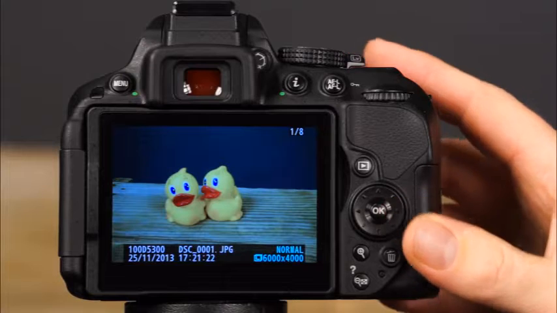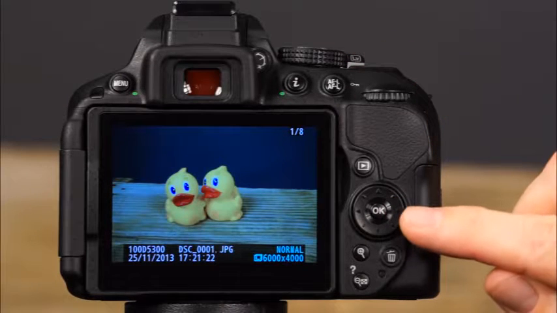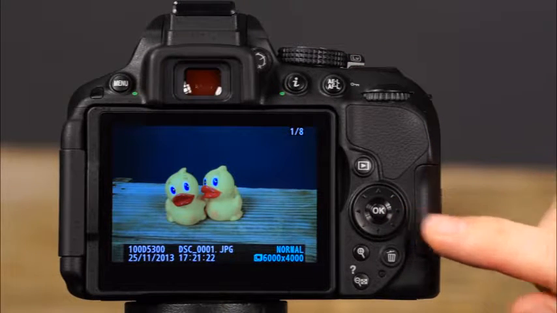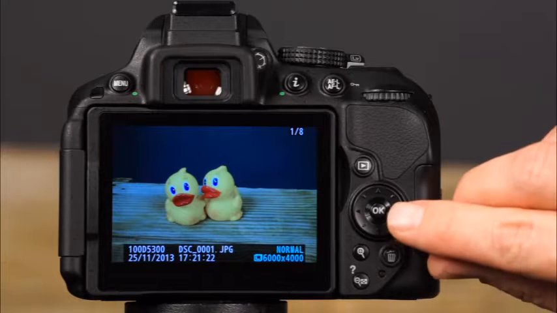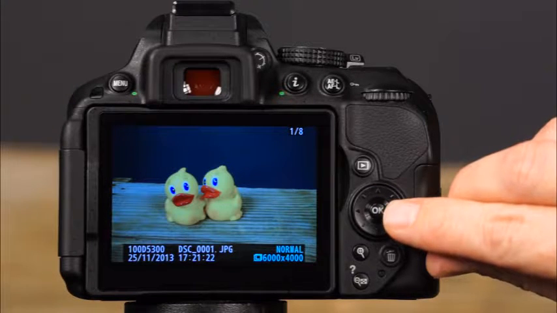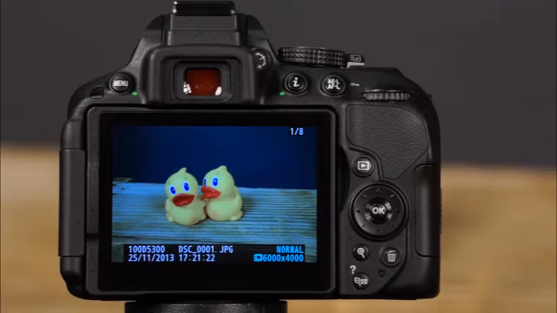As we've discussed, this is the multi-selector. It's used for navigating the menu system, scrolling through images in playback, and accessing information in the information display. In the center of the multi-selector is the OK button. Press this button to confirm your selections in the information display and menu systems.